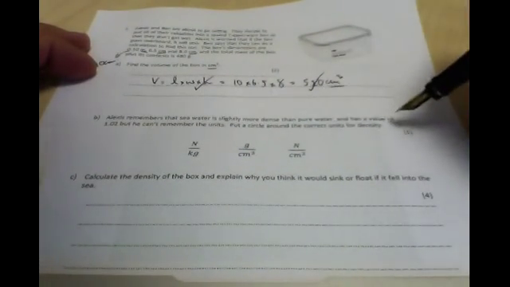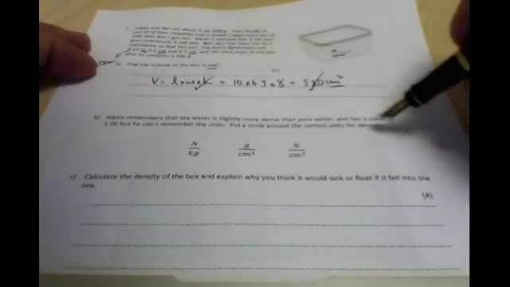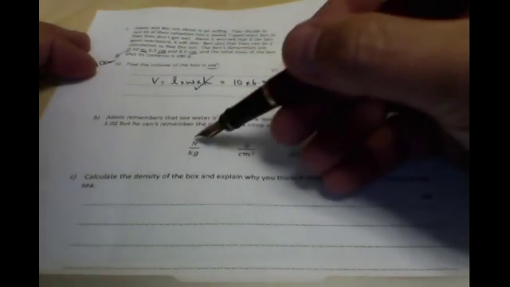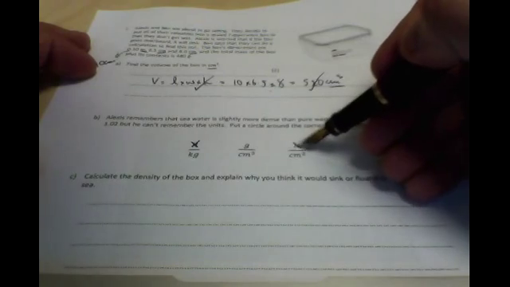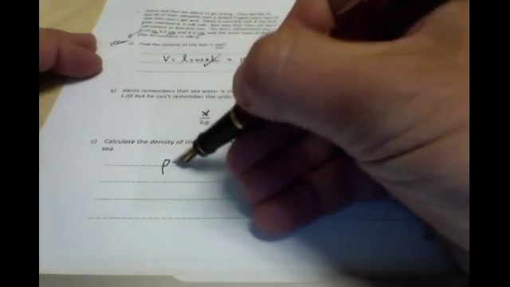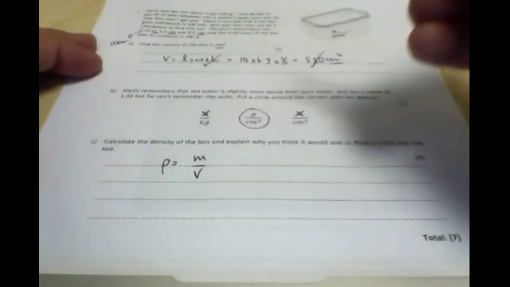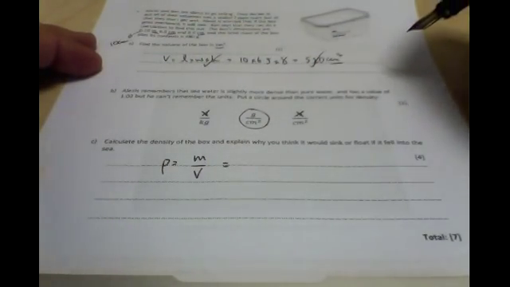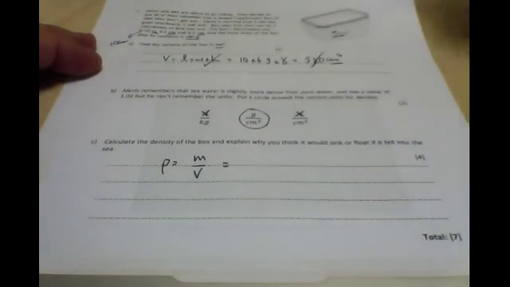Right, it's asking here to put a ring around the correct units for density. Well, density is going to have a mass, not a weight, so you can rule that out. It's a mass over a volume, so that must be the only one. What about the density? Well, density, rho, is mass over volume. We have a mass because up here it's 480 grams.